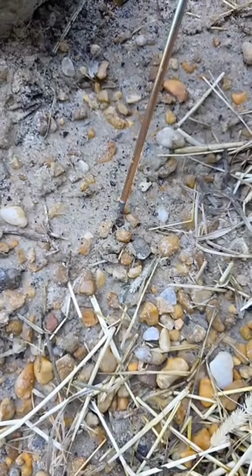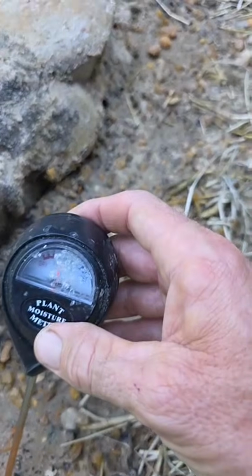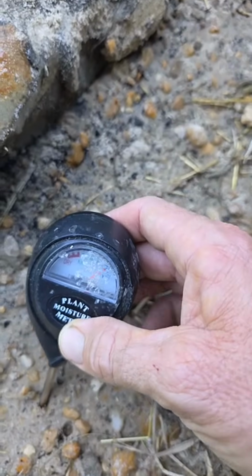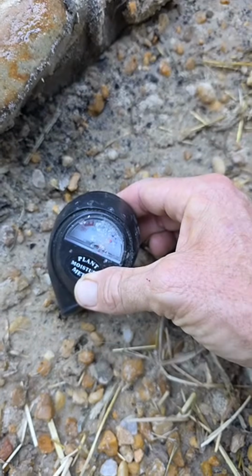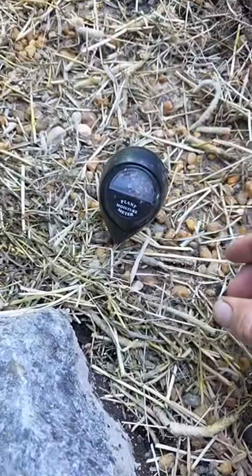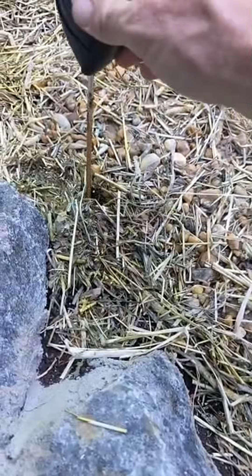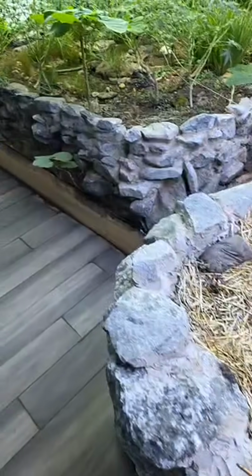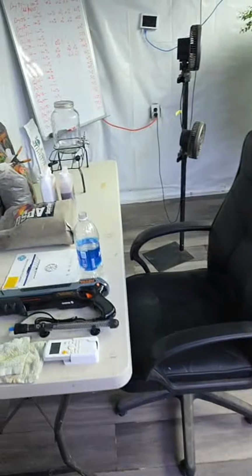It's big. I mean, I just got it right there in the top of that. She's wet. Wet, it says it's wet.